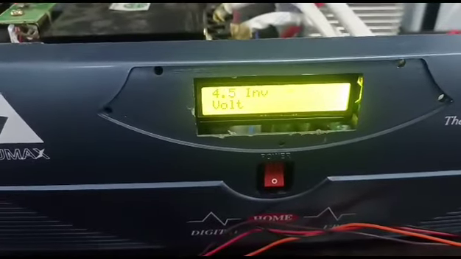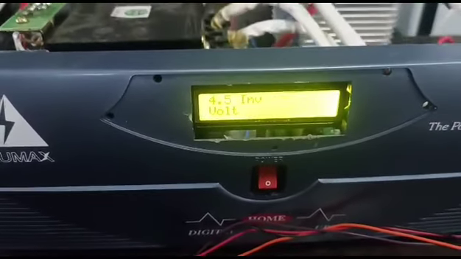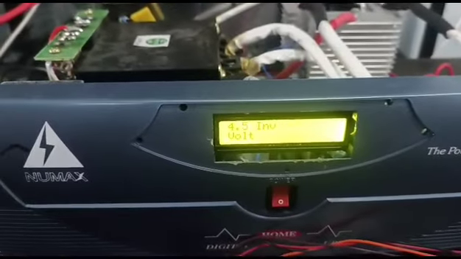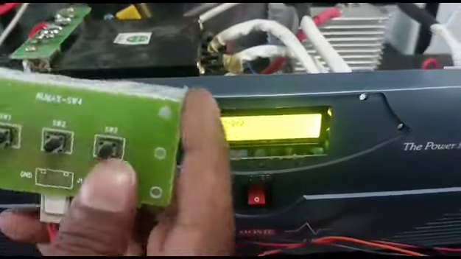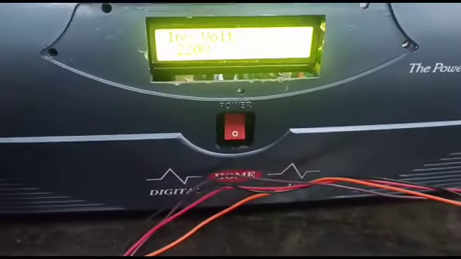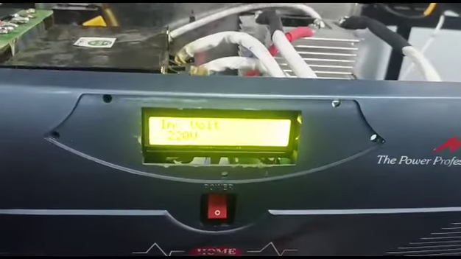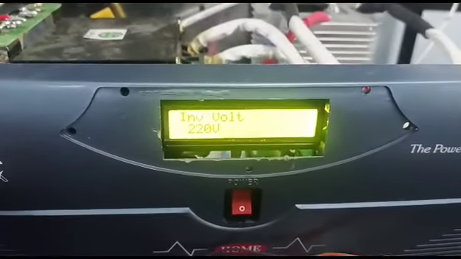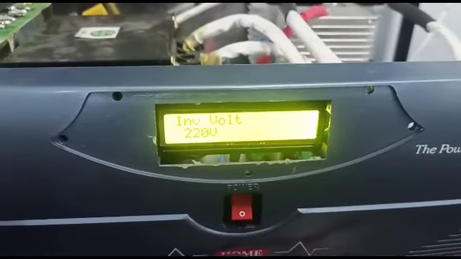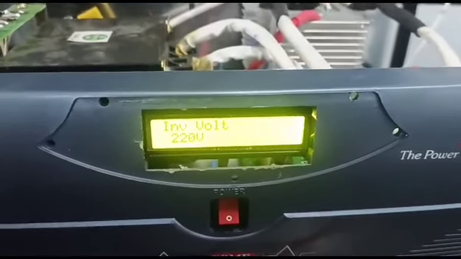Each option you have to set, and after setting you have to press the enter button to come out to the next option. Next, it is inverter volt. These are all settable by default. If you want, you can change it. It is 220 volt by default. Okay.